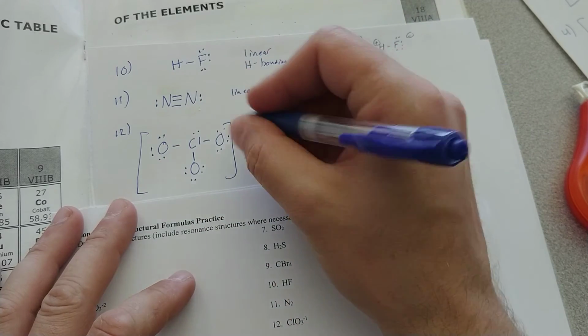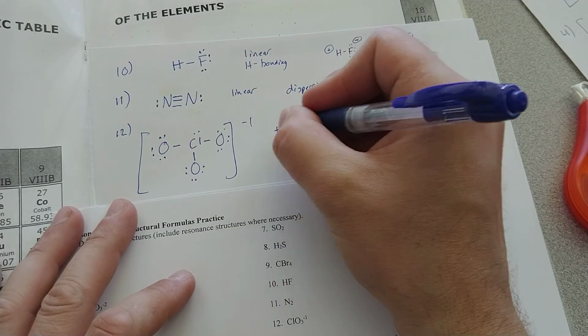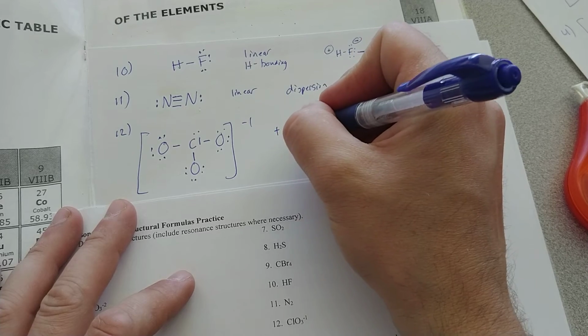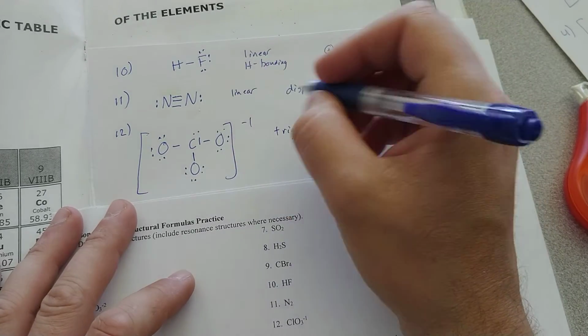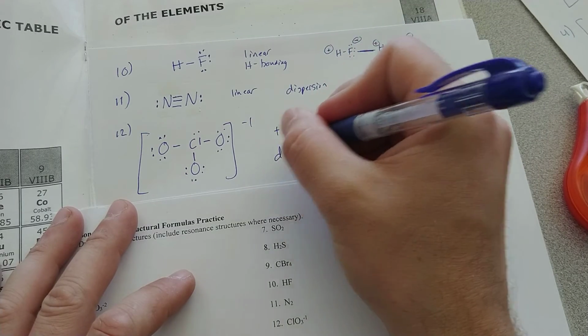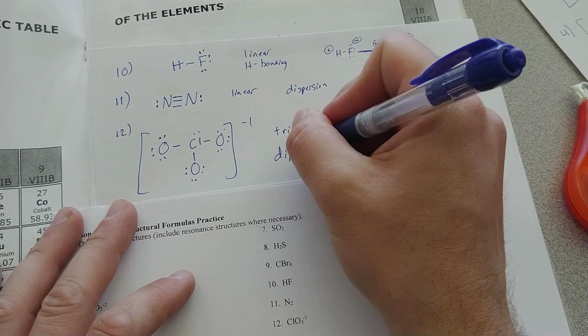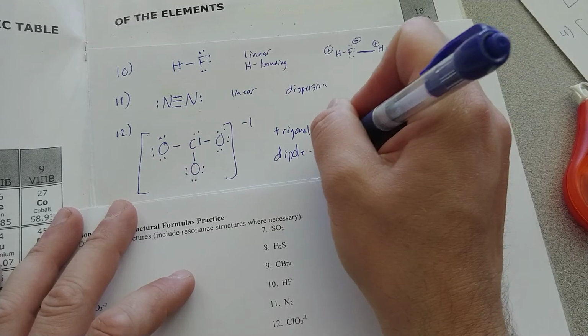This molecule, because of that extra pair of electrons on there, is trigonal pyramidal. This molecule would be polar as a result and be dipole-dipole.